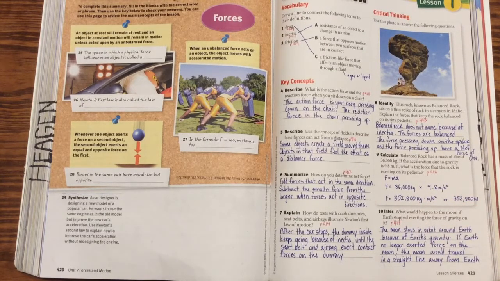Number 10, infer. What would happen to the moon if Earth stopped exerting a force of gravity on it? Well, the moon stays in orbit around the Earth because of Earth's gravity.